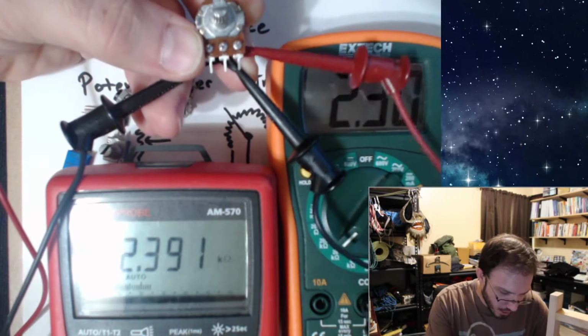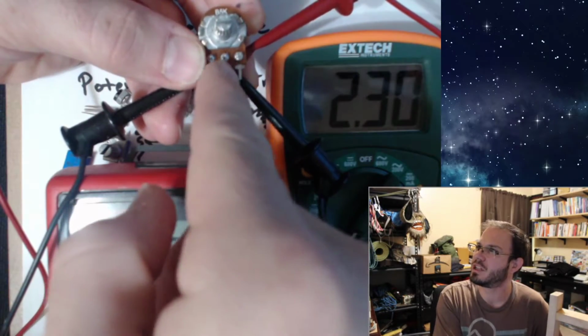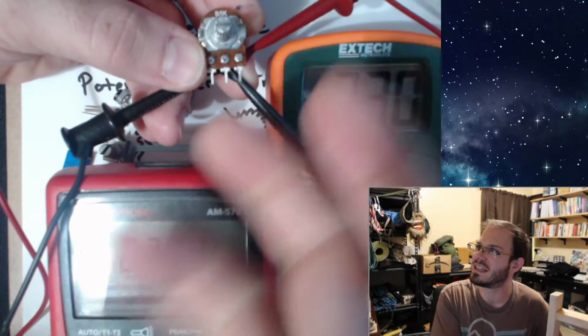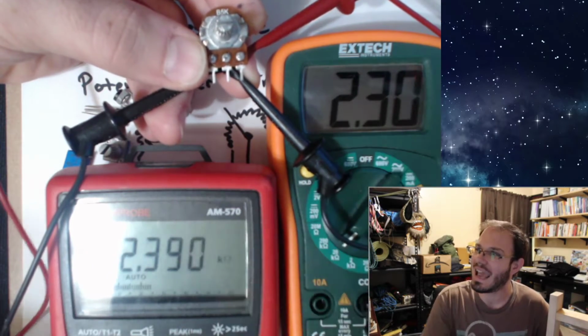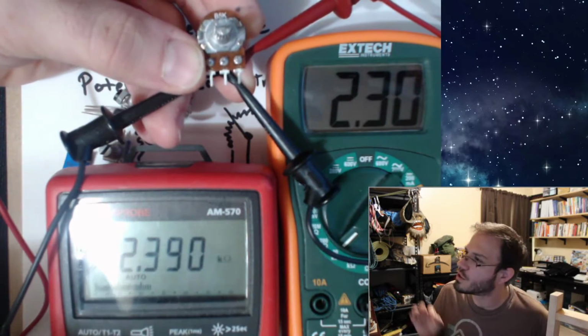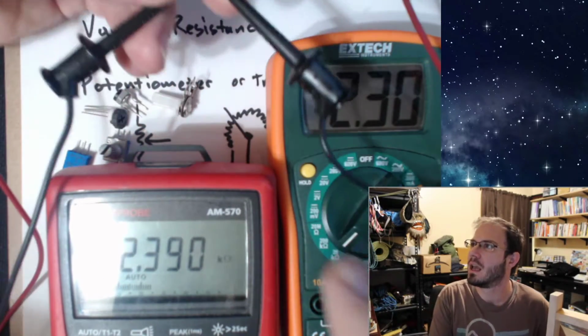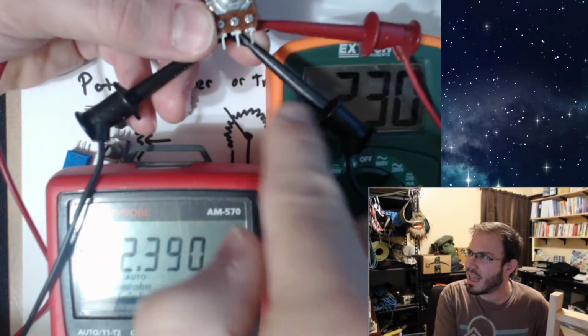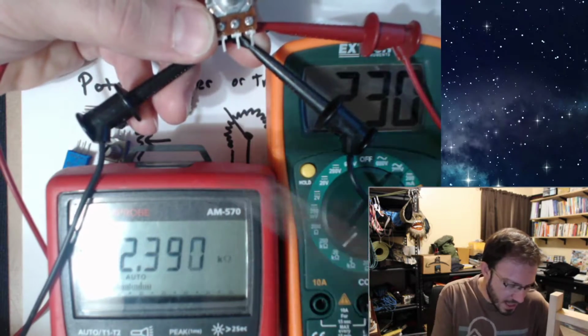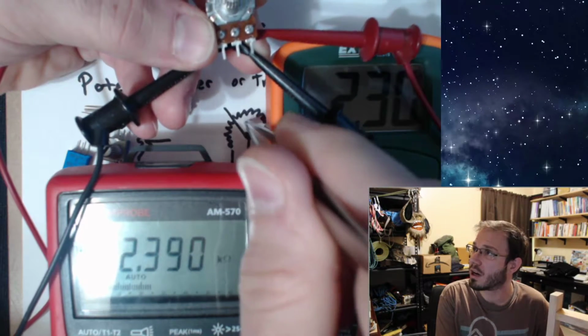I do have some longer cables over here, and I'm pushing current through both of these to take the measurement. You're not going to get the exact value. As you've noticed, components have tolerances. Components are not perfect. And so now our terminal over here is in the center, or I should say the wiper is in the center.